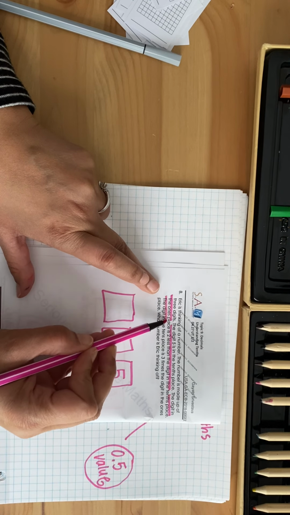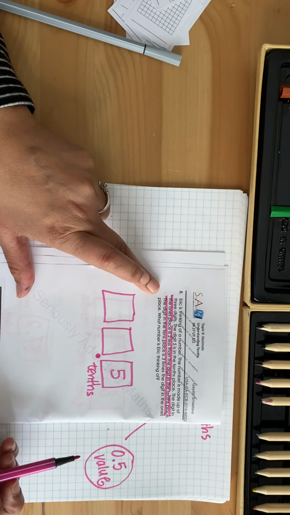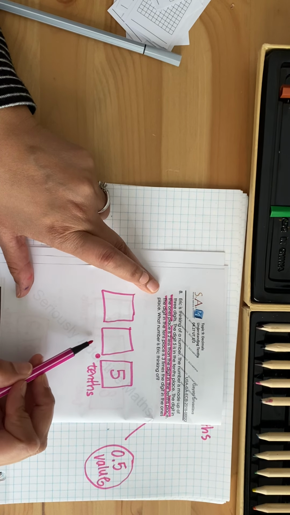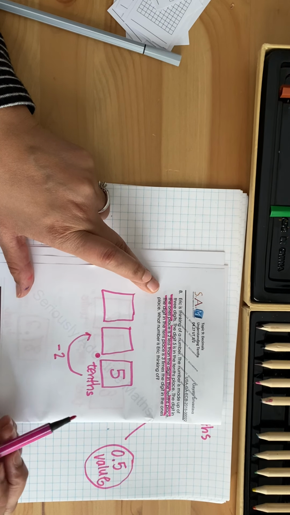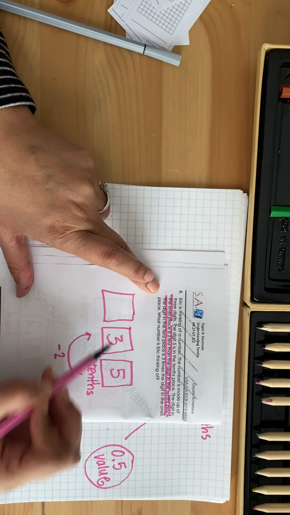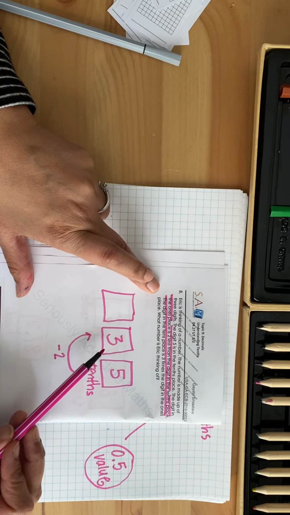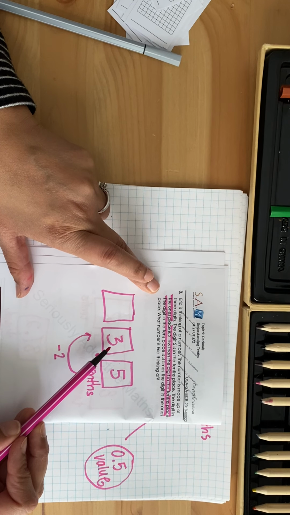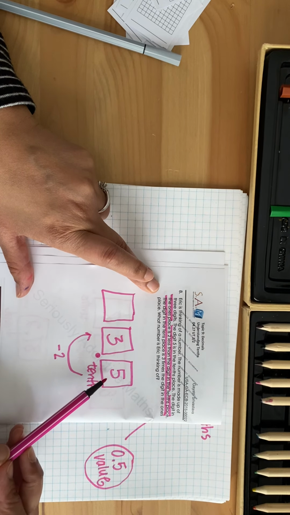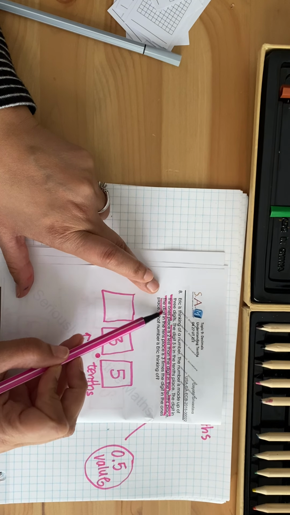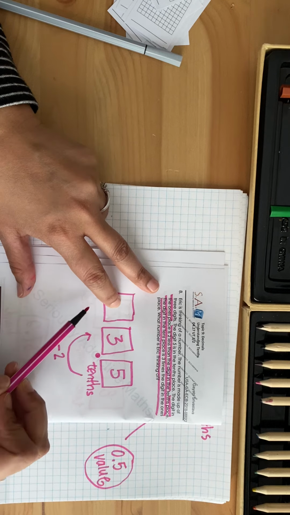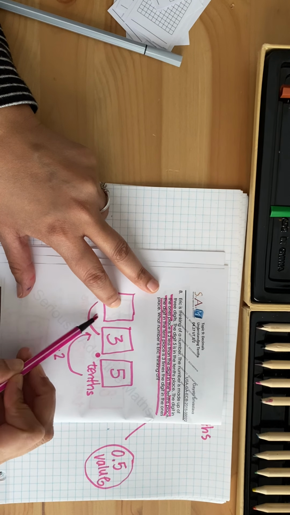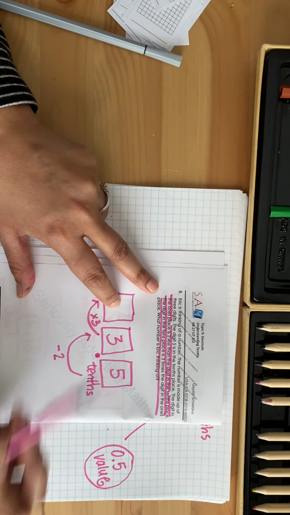The digit in the ones place is 2 less than the digit in the tens place. So whatever this is, 2 less, minus 2. So then we know that that has to be 3, right? So again, the digit in the ones place is 2 less than the digit in the tens. So 3 is 2 less than 5. And then the last clue, the digit in the tens place is 3 times the digit in the ones place. It's 3 times the digit in the ones place.